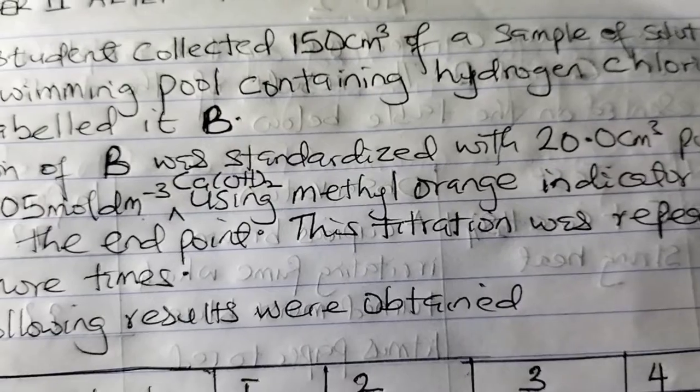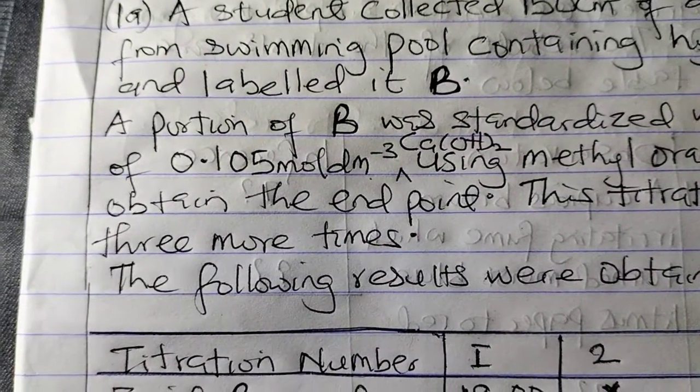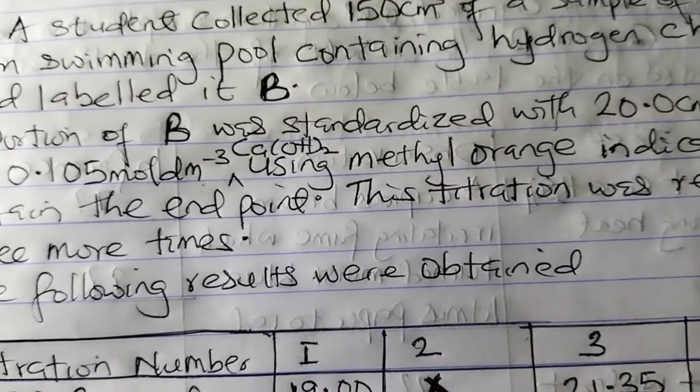This titration was repeated 3 more times. The following results were obtained.